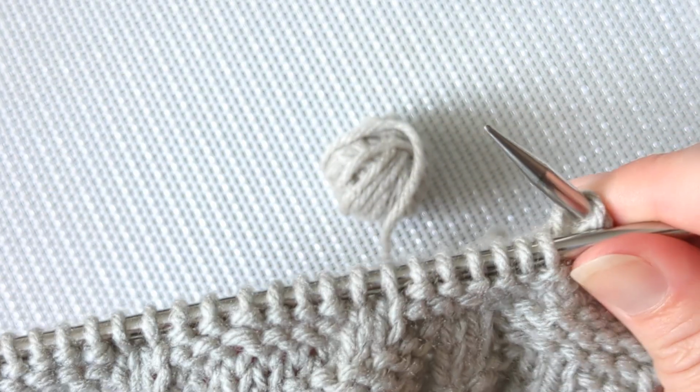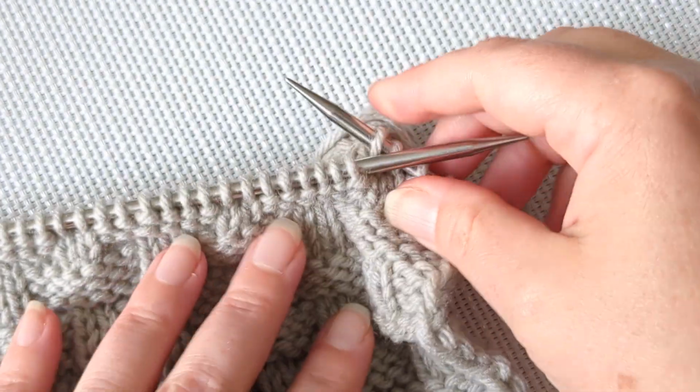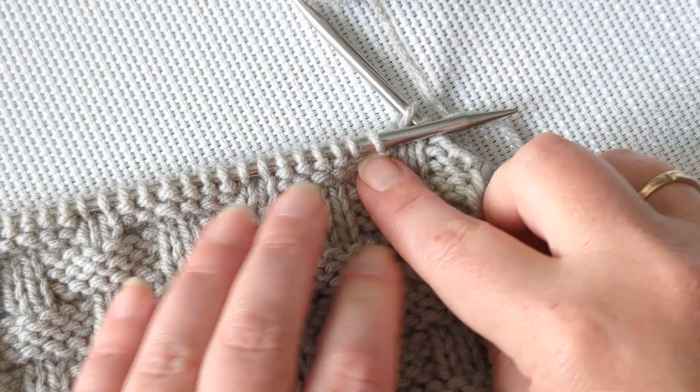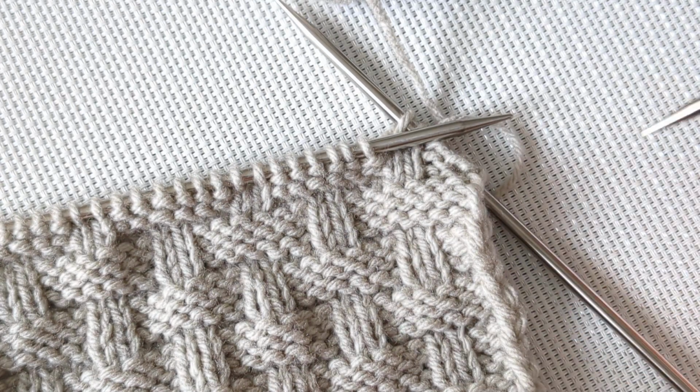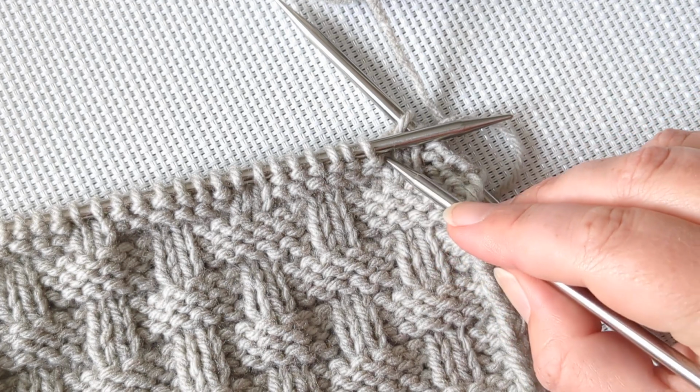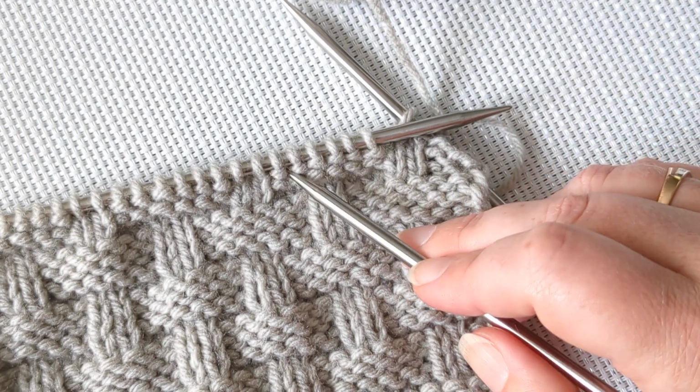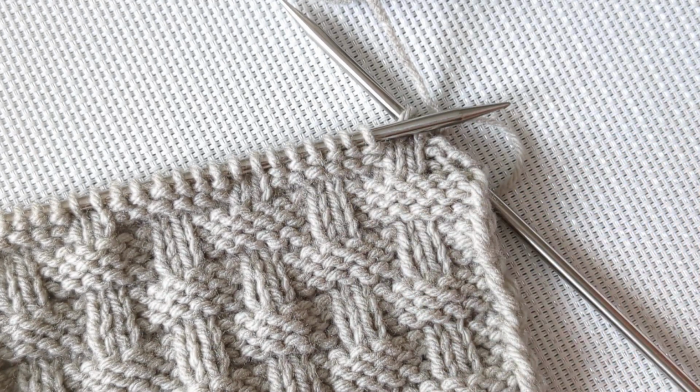So I'll continue in the pattern. As you see, check your knit or purl, and that means you will be doing the same as they look like. If it's a bump, you will purl. If it's a V, it's a knit stitch.